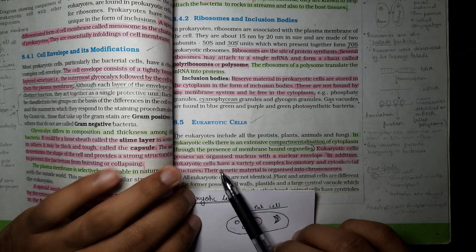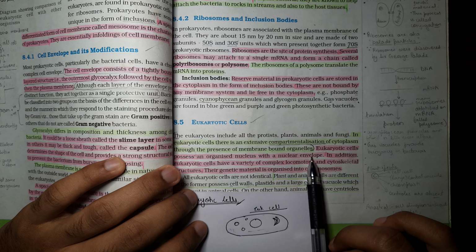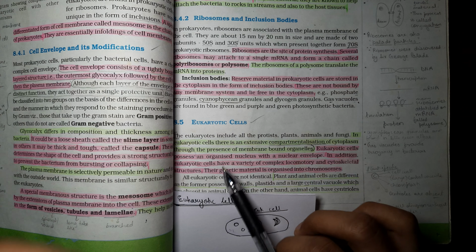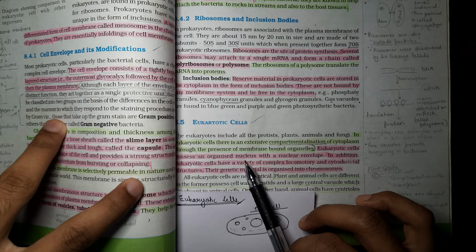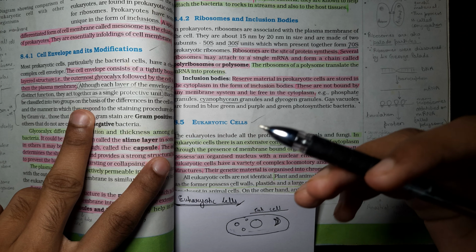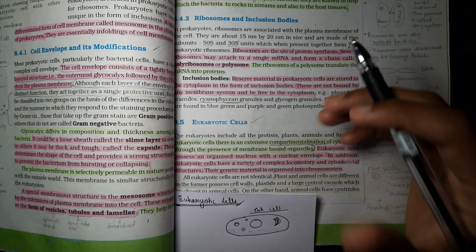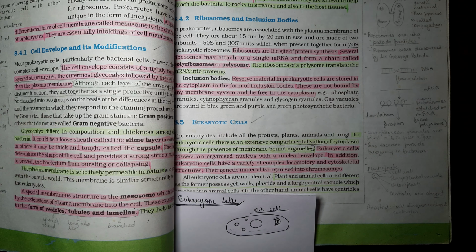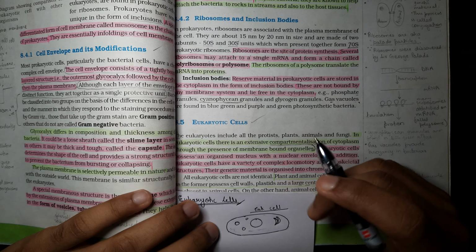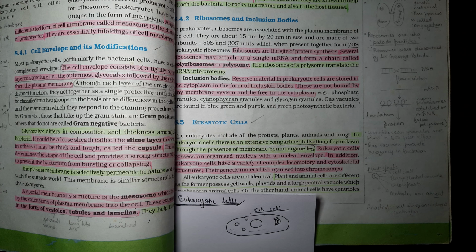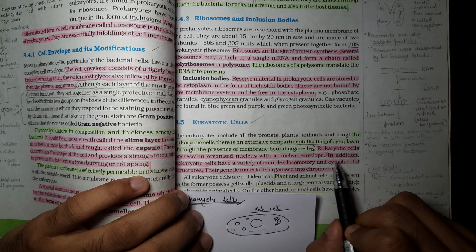Eukaryotic cells possess an organized nucleus with a nuclear envelope. Why is it an organized nucleus? There may be two reasons for that. First, obviously it is a membrane bound nucleus, and the second thing is that during cell division the genetic material is condensed into chromosomes. So chromosomes are organized, and hence eukaryotic cells have an organized nucleus with a nuclear membrane.